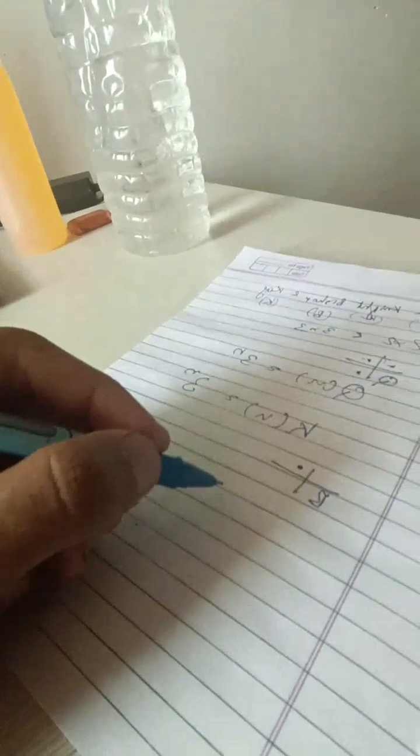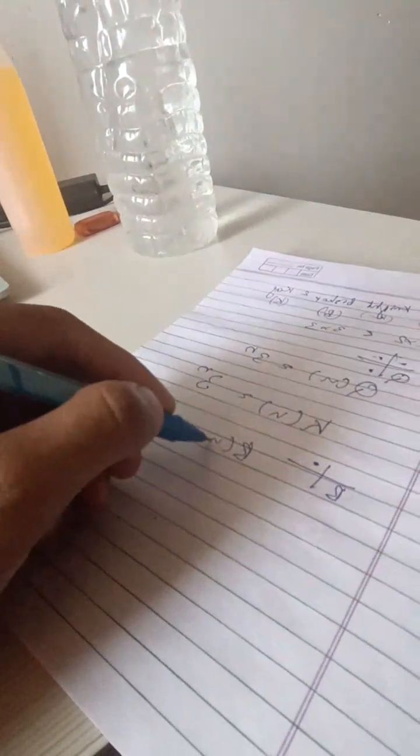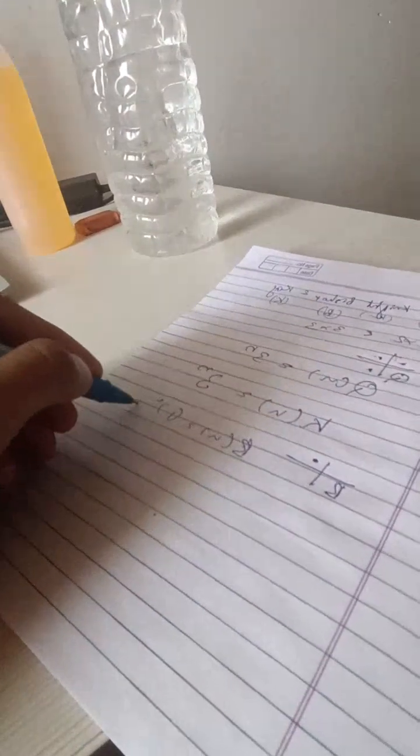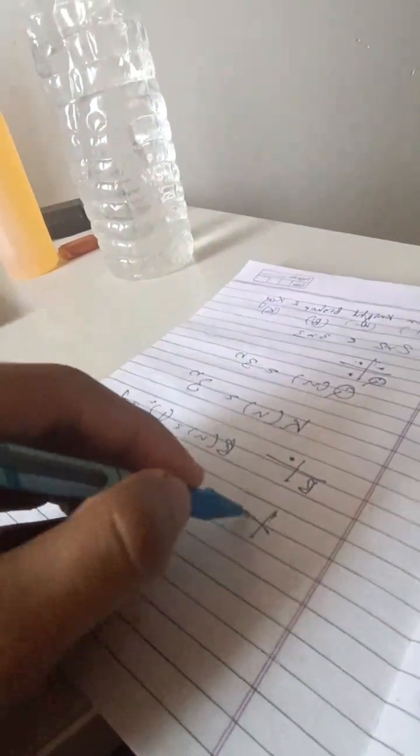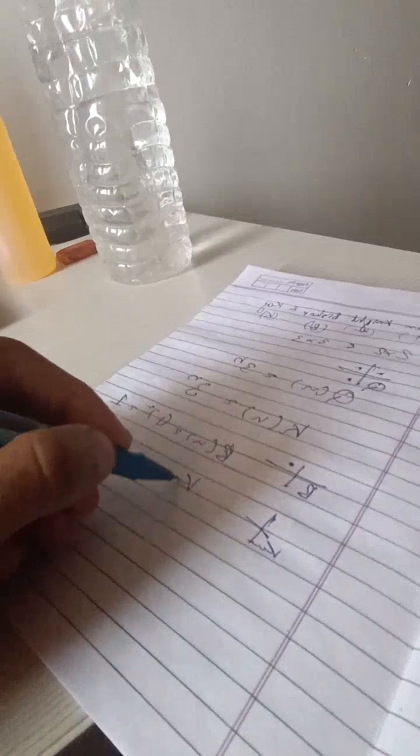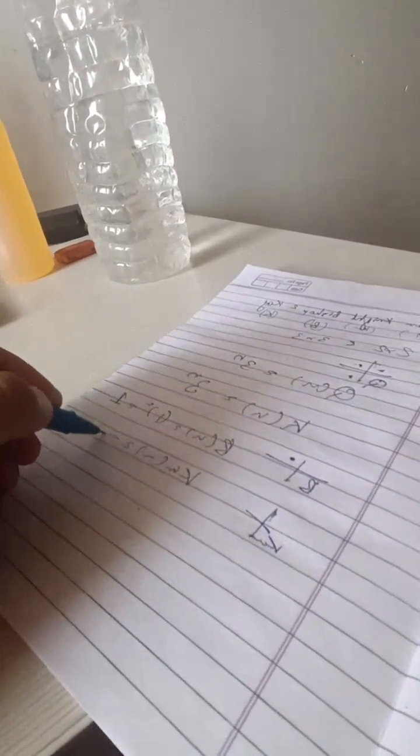And for a bishop, it can only move 1. So bishop of n is nothing but 1 power n, which is 1. And for a knight, well, the knight cannot move, so knight is just 0. We have done 2x2. Now let's move to 3x3.